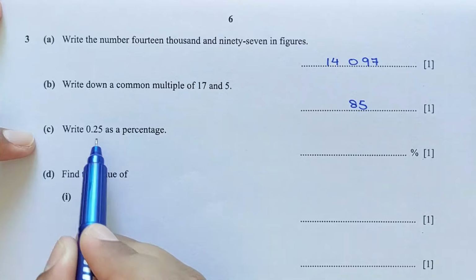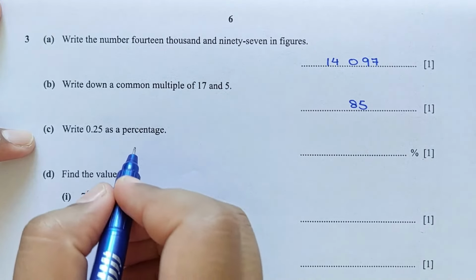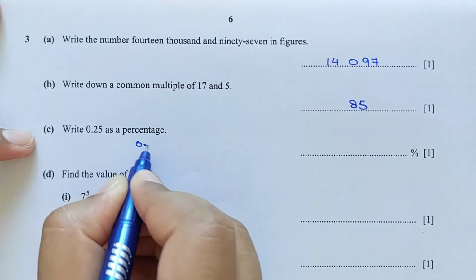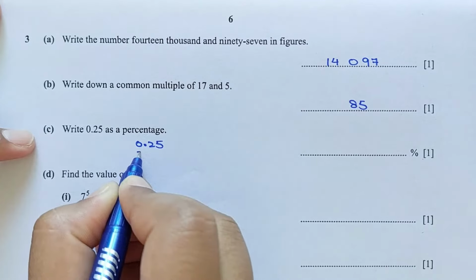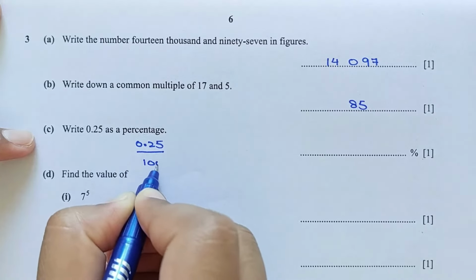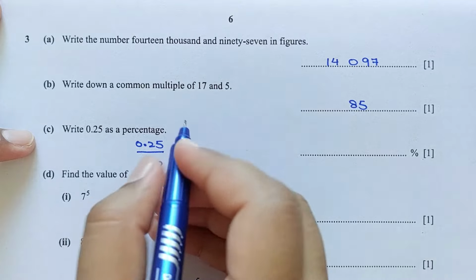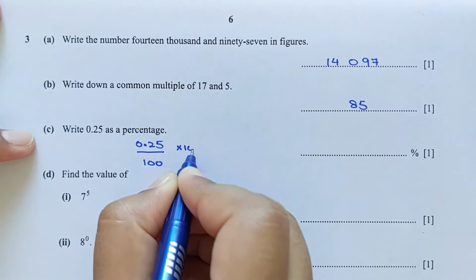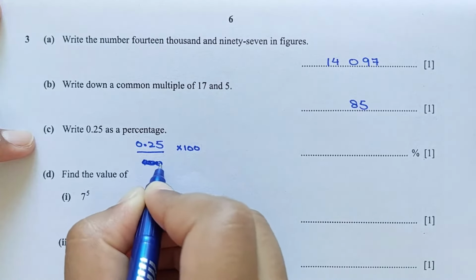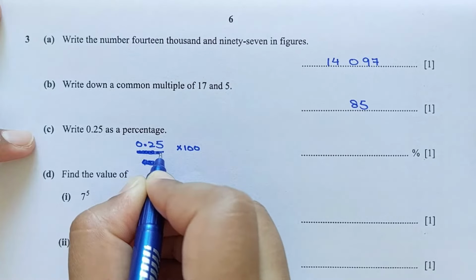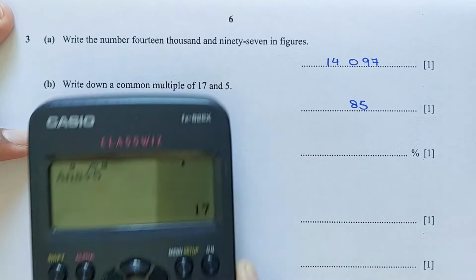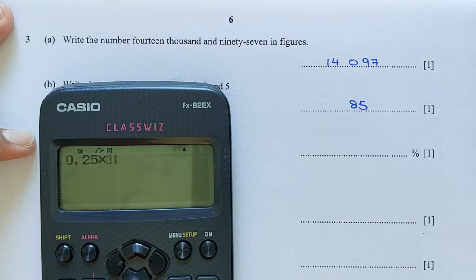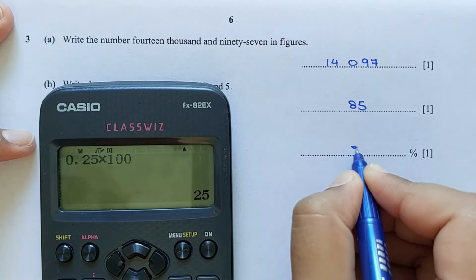Okay, now for part C, write 0.25 as a percentage. So 0.25 over 100. Sorry, times by 100. To convert it into a percentage, we have to times it by 100, not divide by 100, sorry. 0.25 times 100 is 25%.